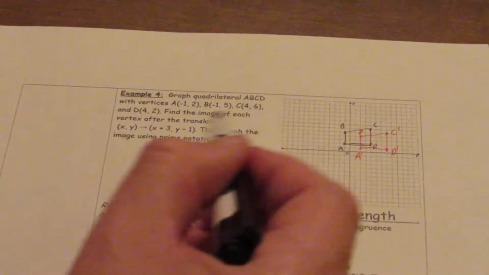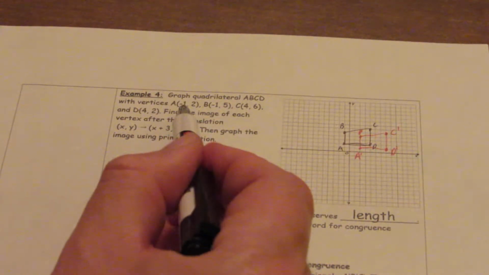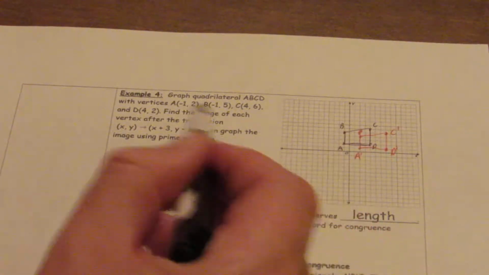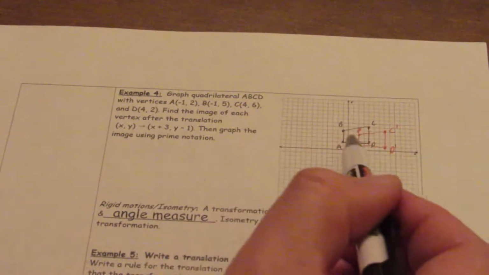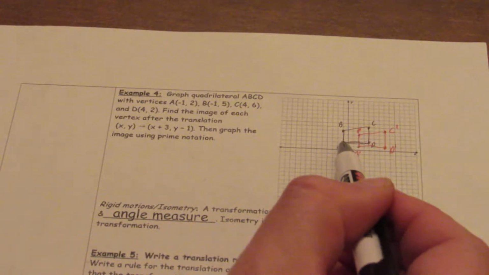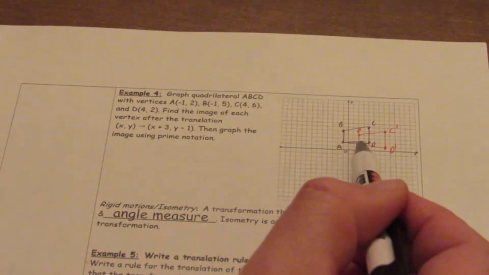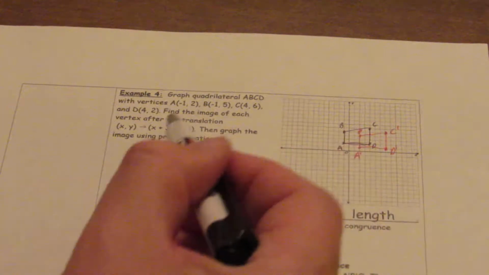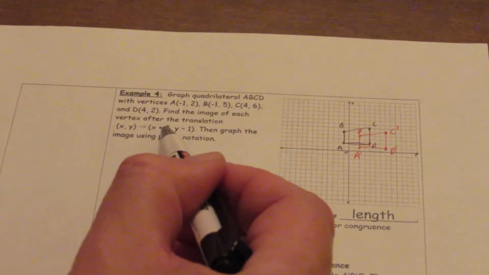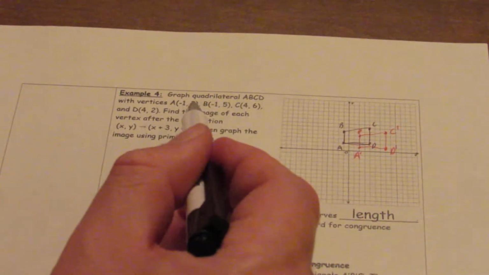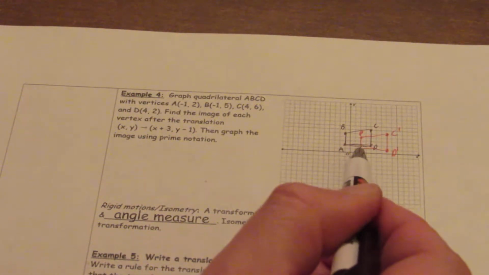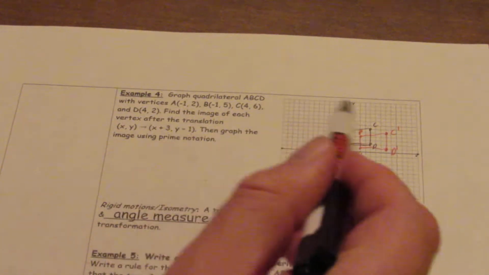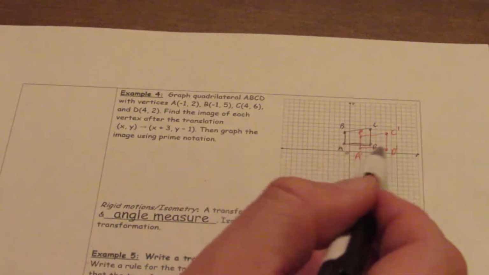Okay, so to get from A to A prime, I add 3 to my x, subtract 1. Again, if you have the graph, you can do that by counting. So I can count over 1, 2, 3, and then down 1. Or I can do the math. -1 plus 3 is 2. 2 minus 1 is 1. So that's where my point is. So I do that with all my points.